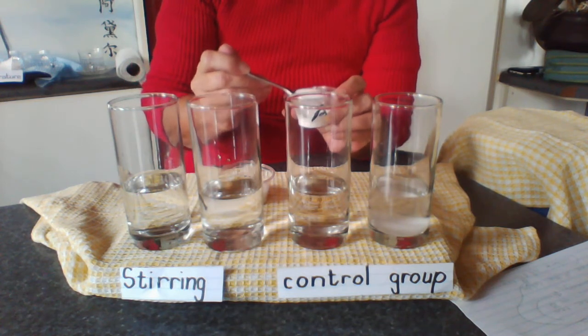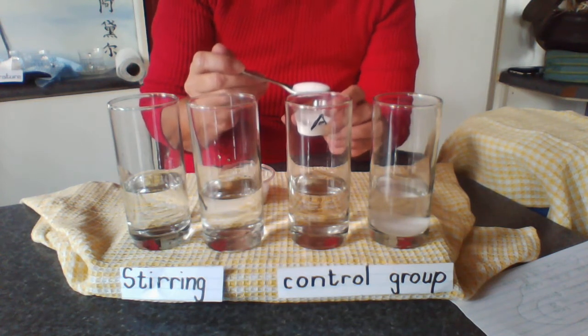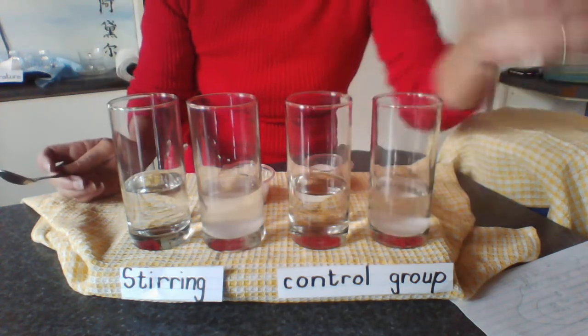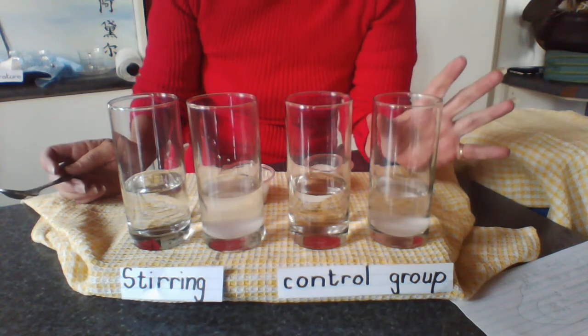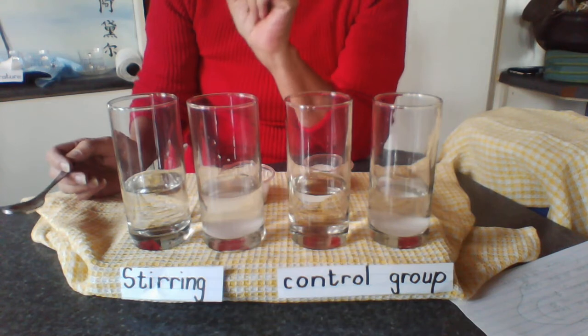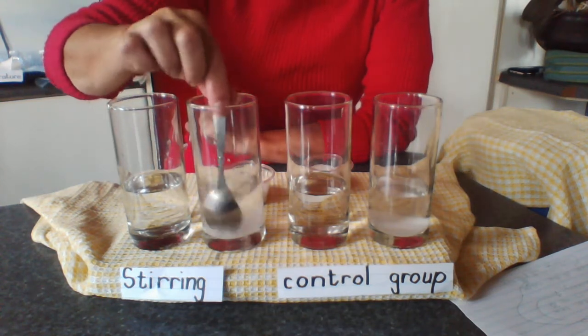I'm going to do the same: 1 teaspoon of salt in this glass. Remember, this is our control, so I'm not changing anything. I just added the salt and I'm not changing anything. In these 2 glasses, I'm going to change it by stirring.